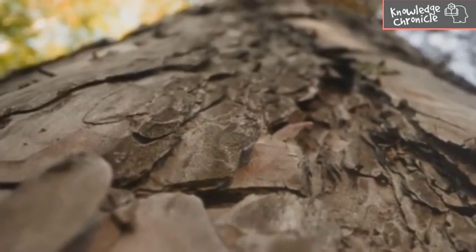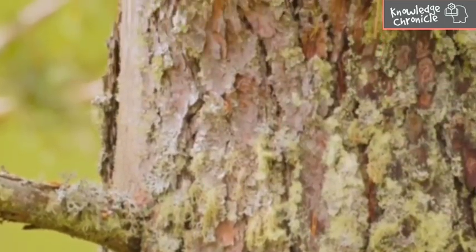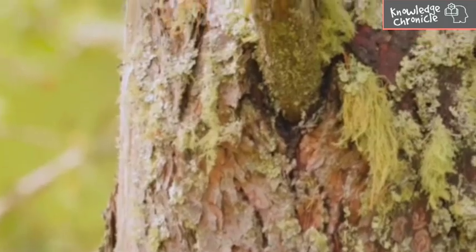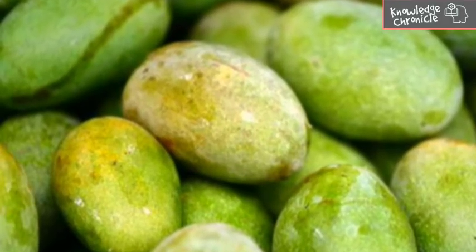What about lenticels? These are small, lens-shaped openings in the bark that allow gas exchange between the internal tissues and the atmosphere, essential for respiration. You can spot lenticels on fruits like mangoes and guavas too.